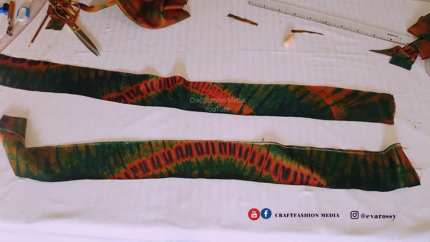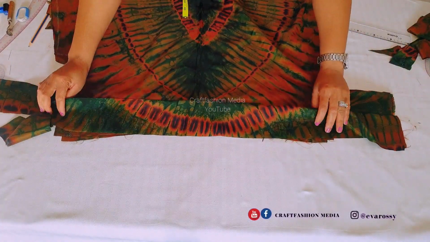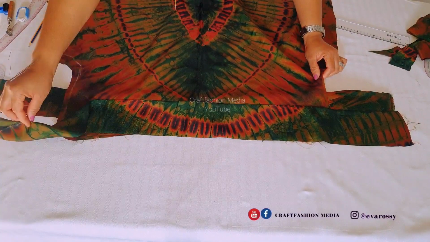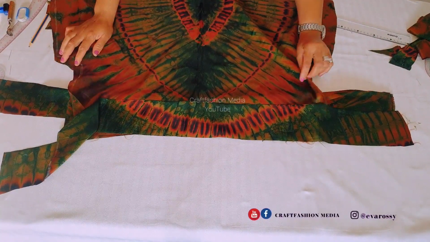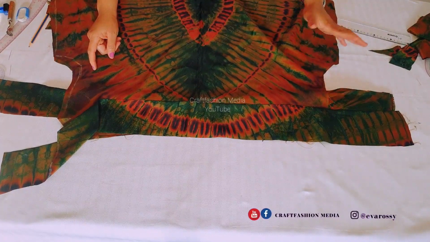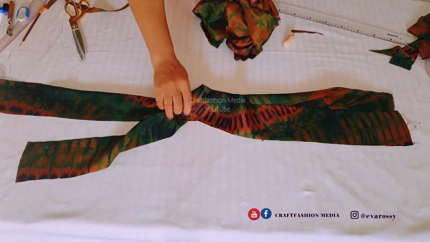So after cutting, this is how I'm going to place it on the main blouse and run a stitch closing the two ends, both the front and back panel. And I'm going to repeat this on the two sleeves, just like I did on the down part of this outfit.